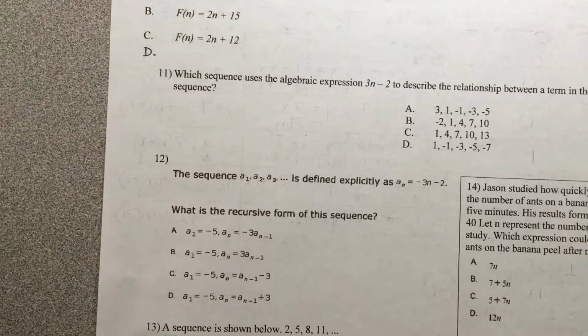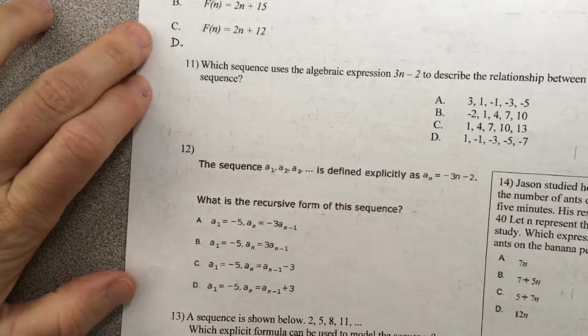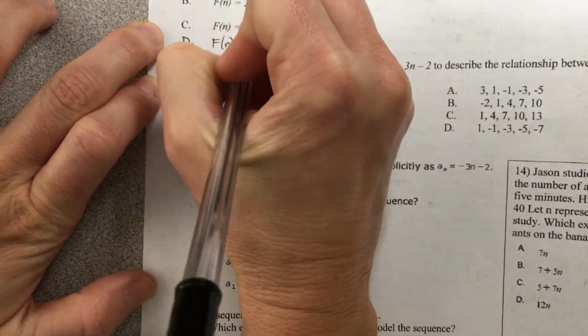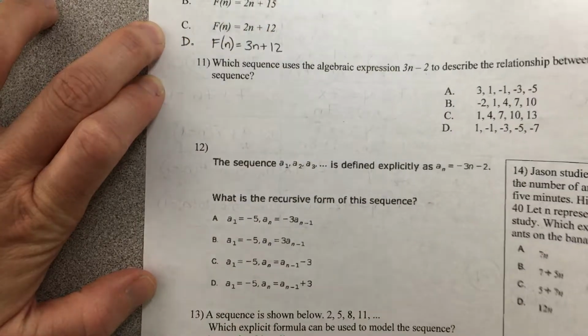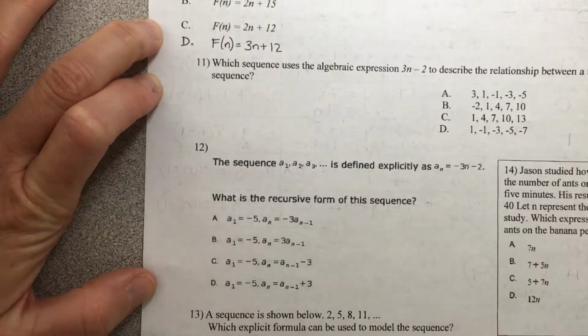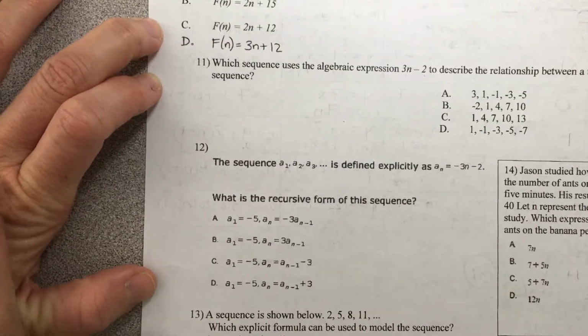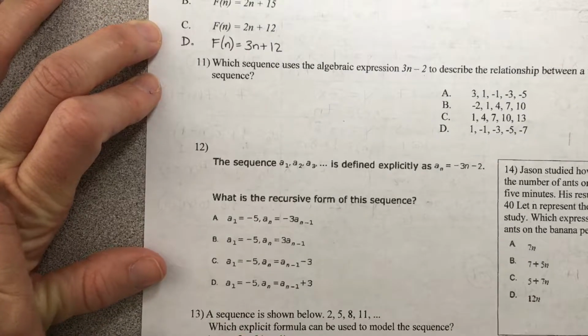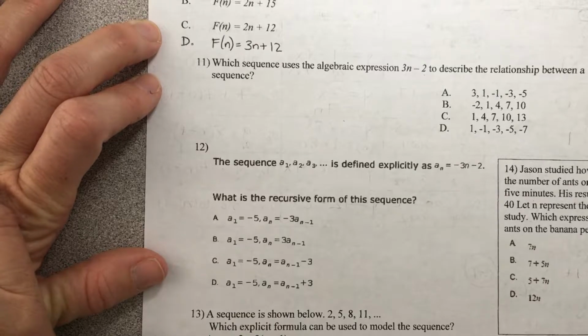And go ahead, for some reason when I did this, I deleted the D. Let's go ahead and write that in. F of n equals 3n plus 12. If a teacher ever tells you to add an answer when you're taking a test, what does that mean? It's got to be the right answer, because otherwise why would they tell you to add it, right?